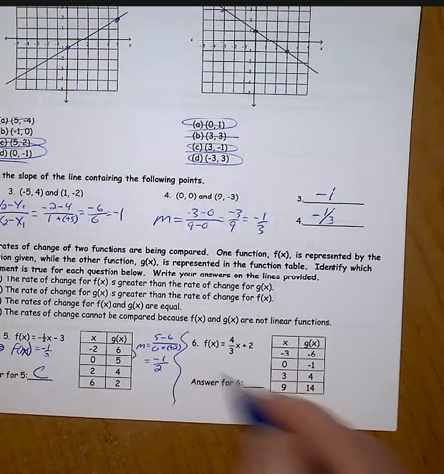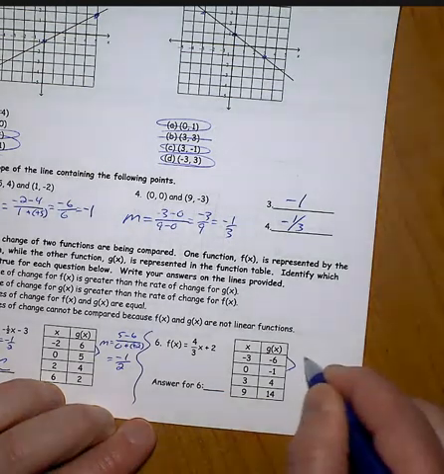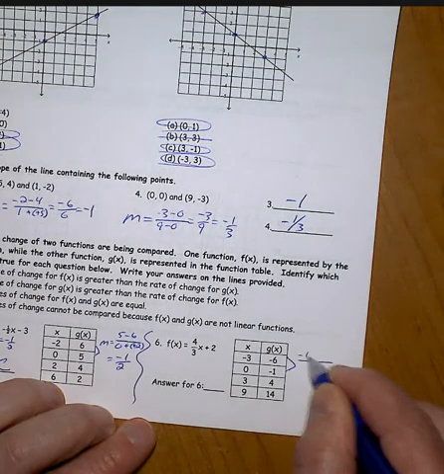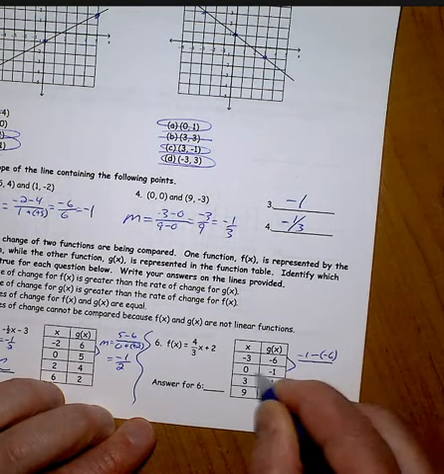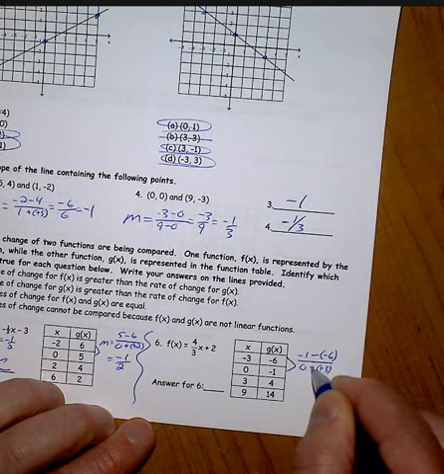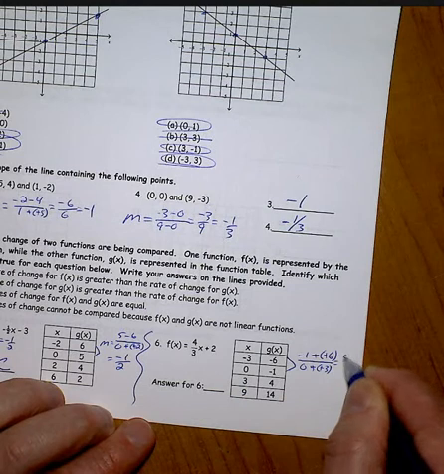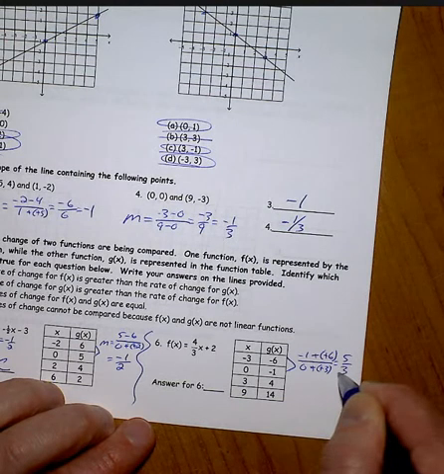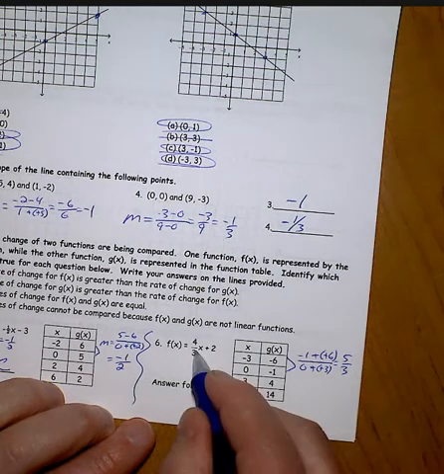6. Let's find the slope. So slope here, y2, negative 1 minus negative 6 over 0 minus a negative 3. We change those minus to plus. I get 5 over 3. So 5/3 and 4/3 for the slope.